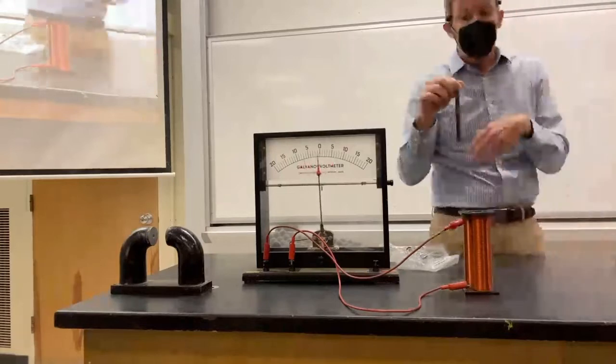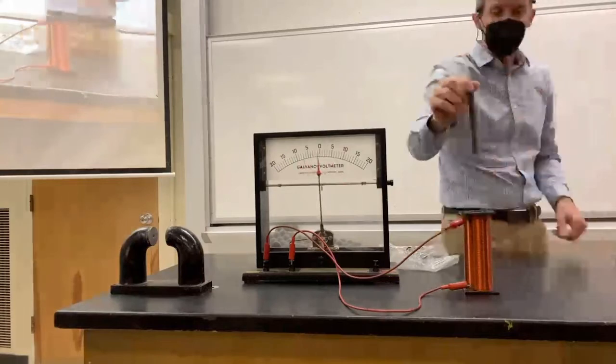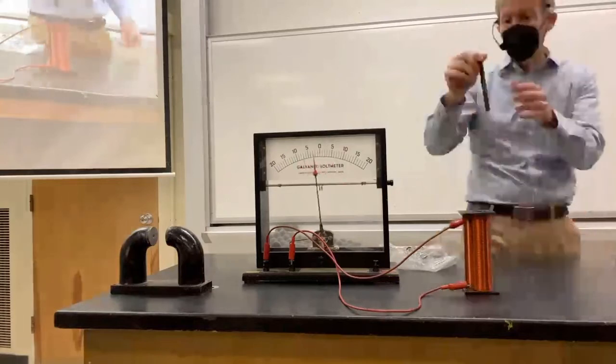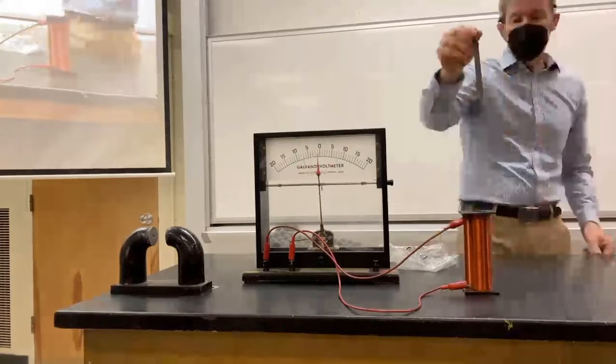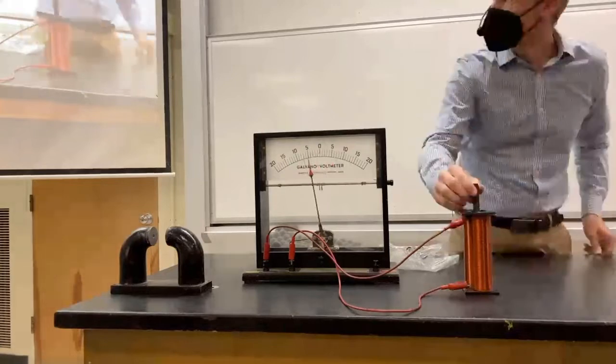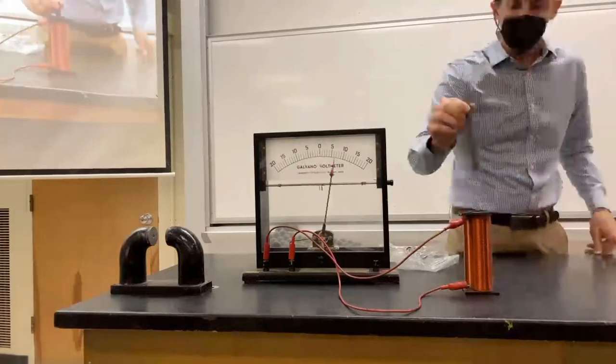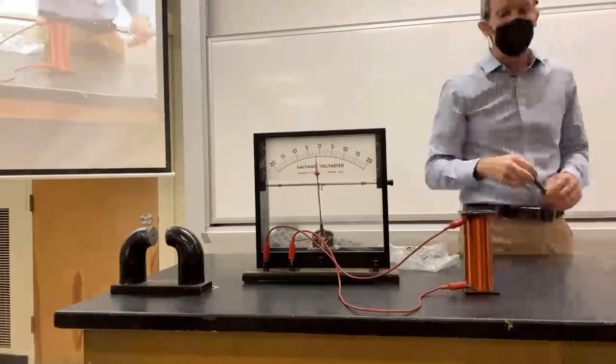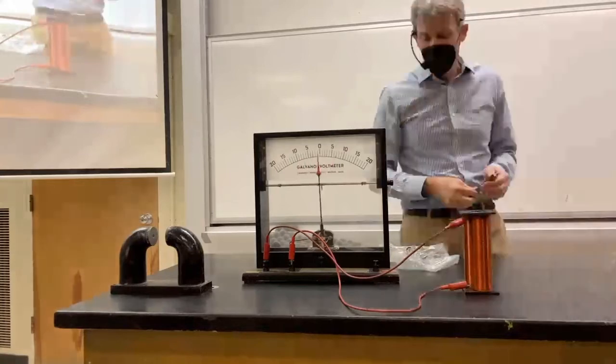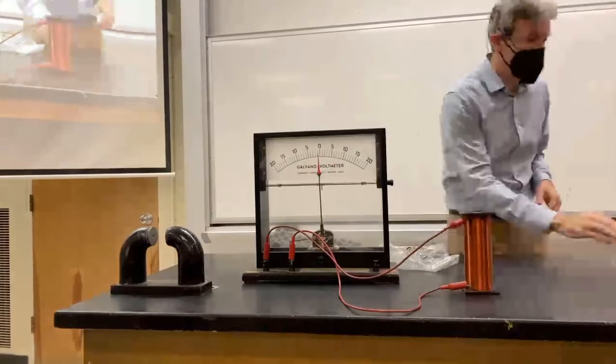Okay, and so when I talked about direction, if I'm inserting this magnet one way, it's going to be the opposite as if I insert it the other way. So I just flip the magnet around, and now I'm going to see the reverse effect. Okay, so that's the interaction that we want to try to quantify today.